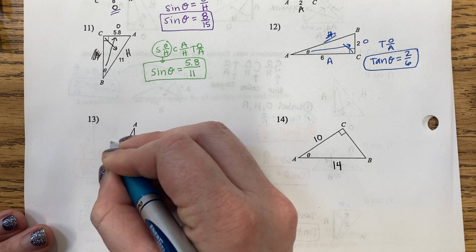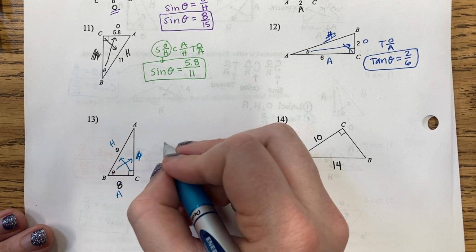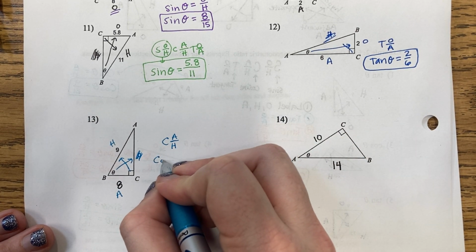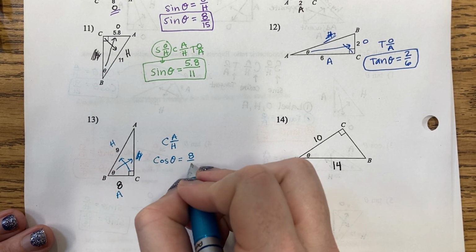O, H, A. I have A and H. That'll be cosine of theta equals 8 over 9.